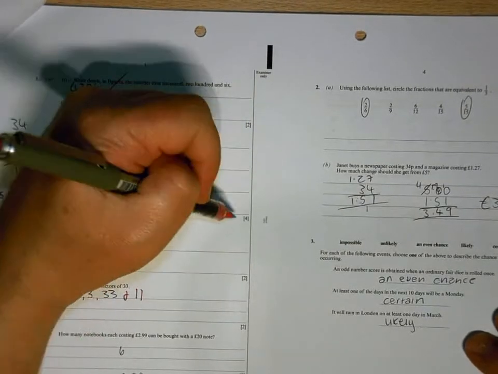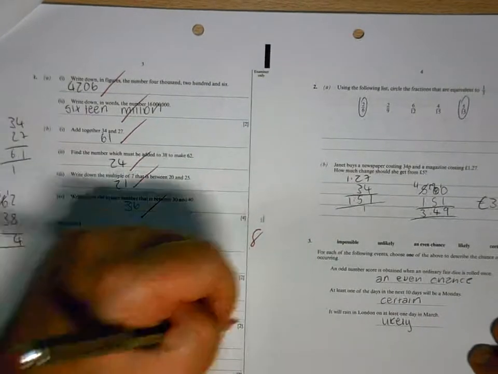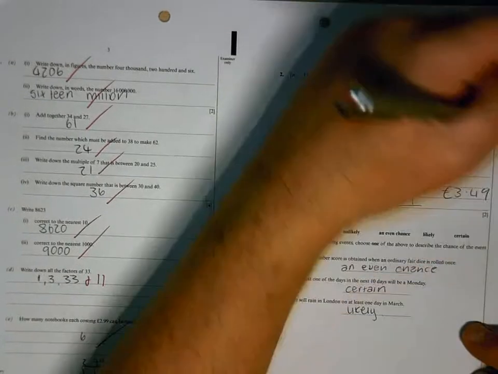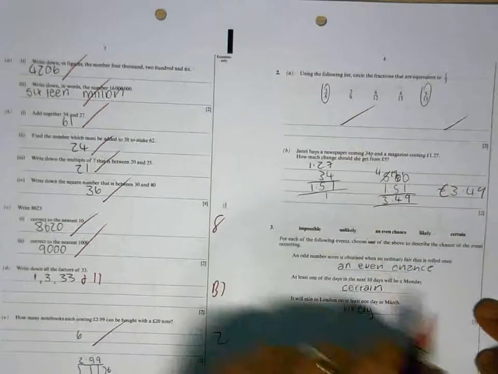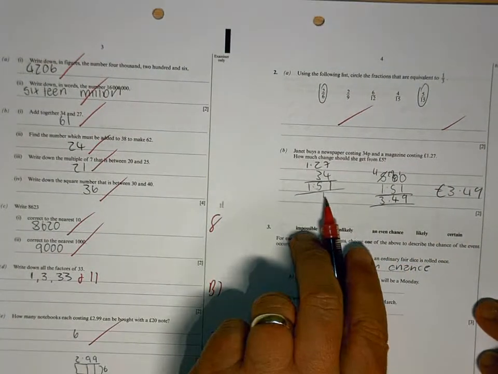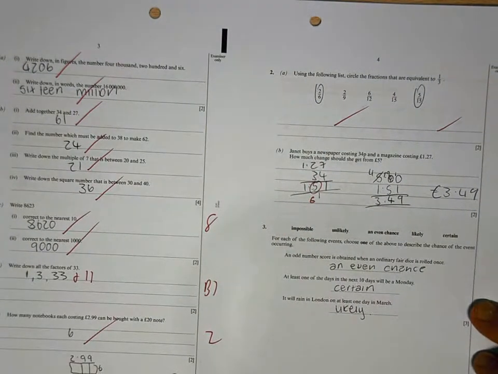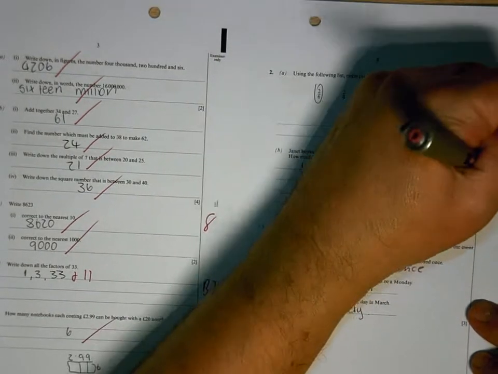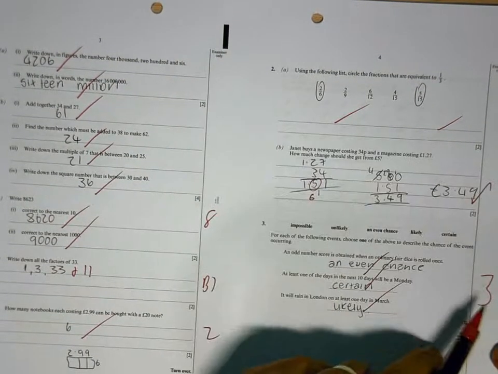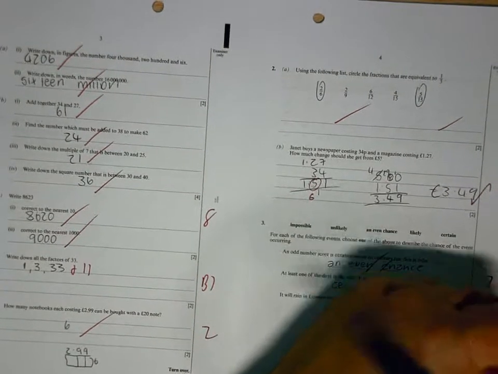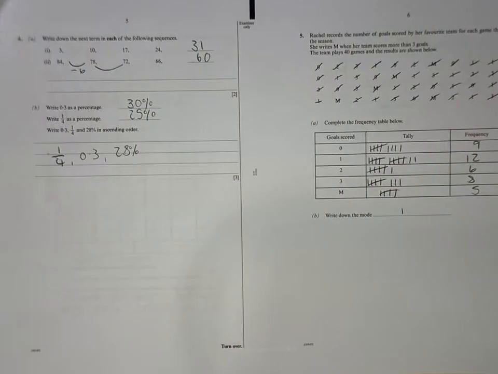Missed one out there. So only one mark there. 6 there is correct. That's right. It's not £1.51, it's £1.61. If it was, then that would be right, so you lose a mark there, even certain likely. 6, 8, 16, 17 for the page.